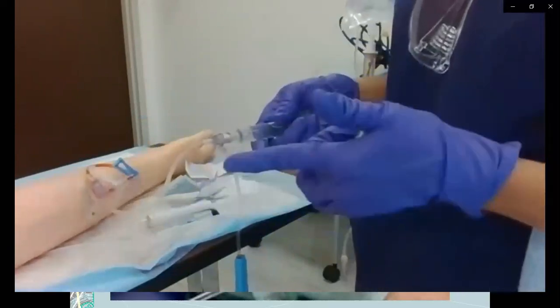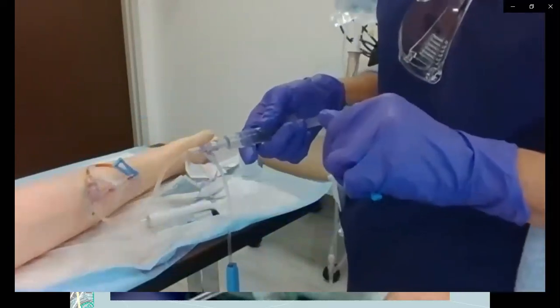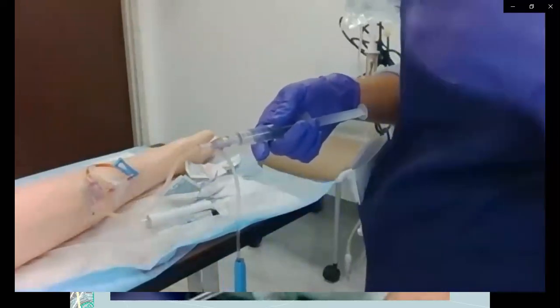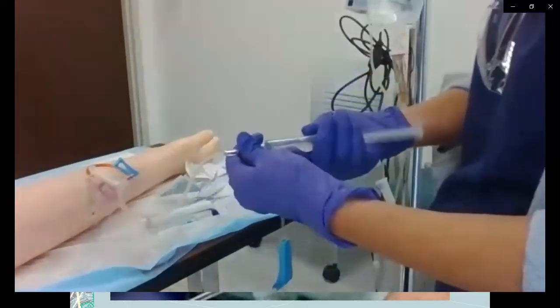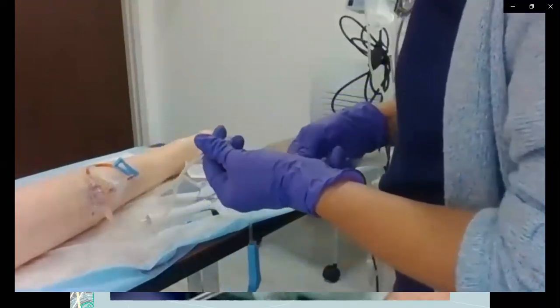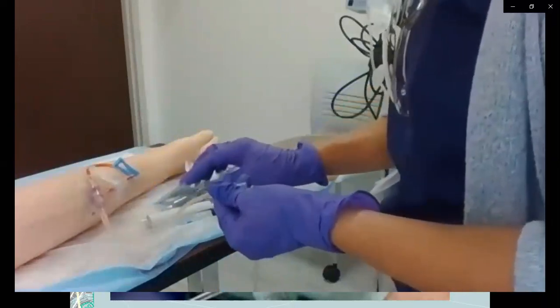So flush, med, flush. If you're given multiple medications, it's flush, med, flush, med, flush, med, flush. Start with flush, end with flush. Give a flush between every IV push medication. Okay, and that's it for IV push medication.